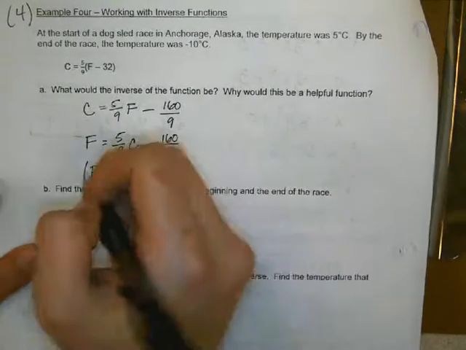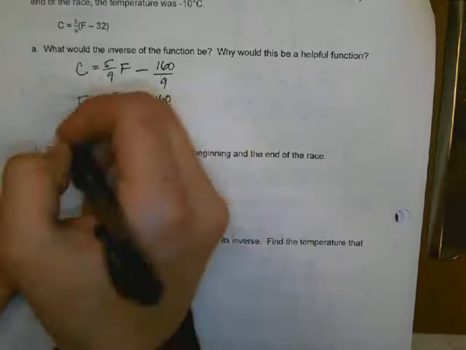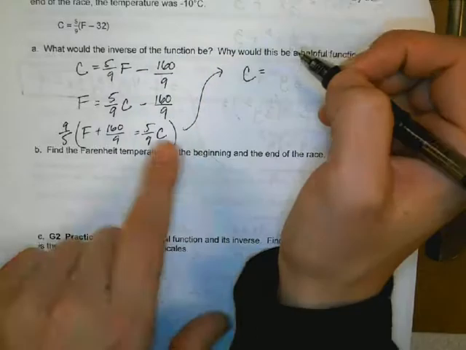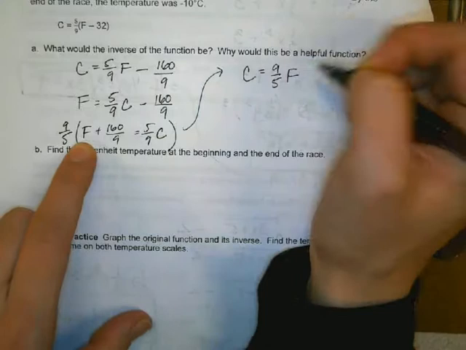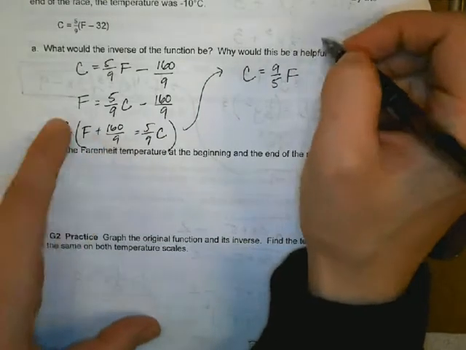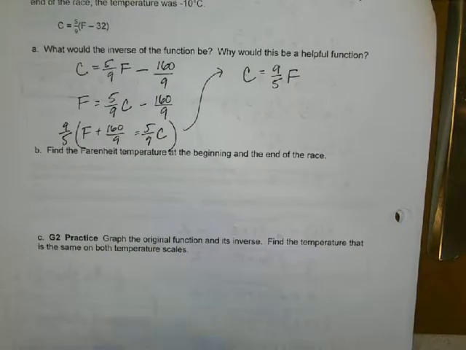And then we're going to multiply everything by the reciprocal of 5/9, which is 9/5. And you get c equals 9/5 f. The 9/5 times 160 over 9, the 9's would cancel, and 160 divided by 5 is 32.